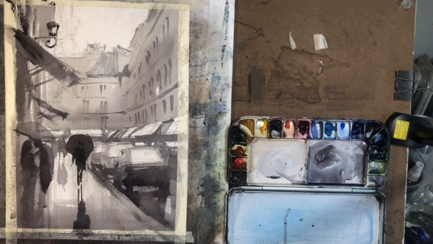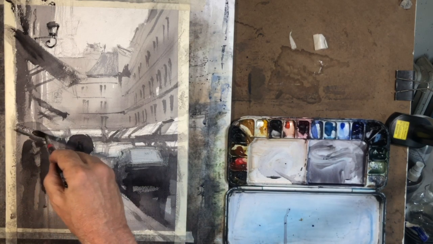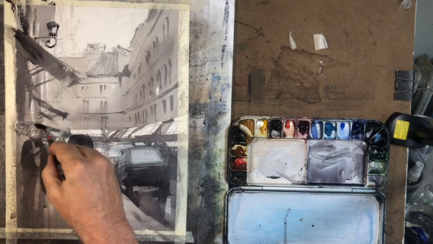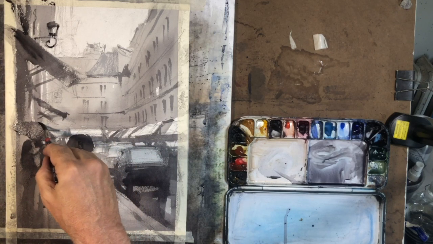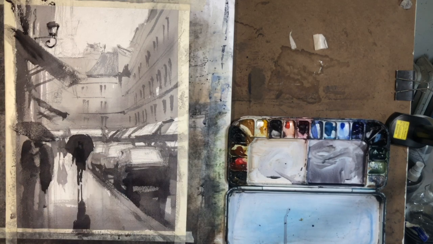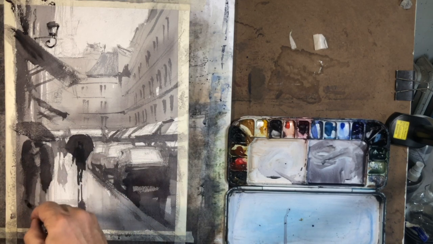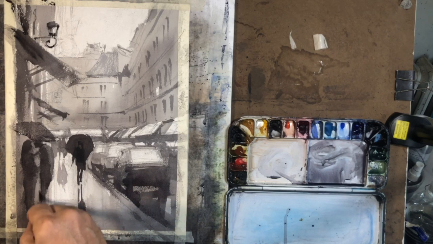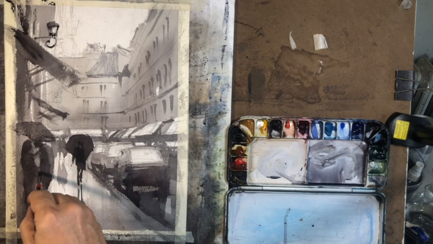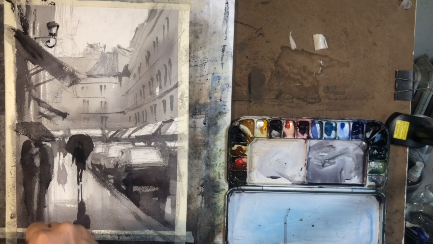I don't even know if we need the umbrella. It's quite enough to see them in that pose. But an umbrella does say rain. So we put it. We're too far away. They need to be a little closer. There.